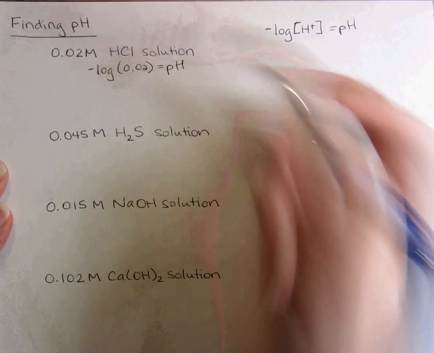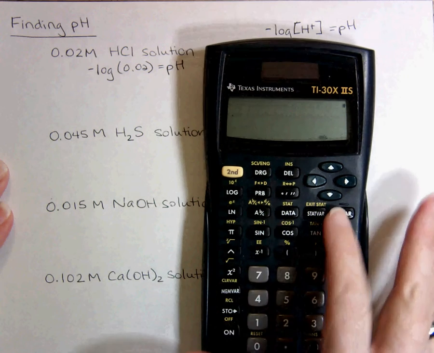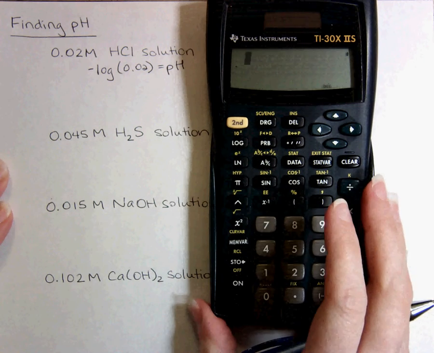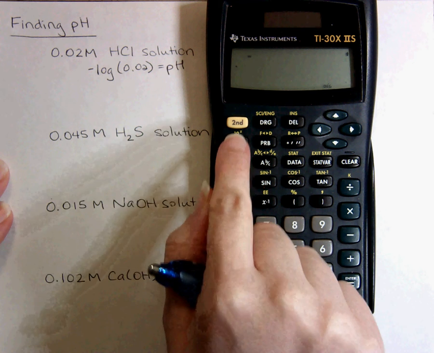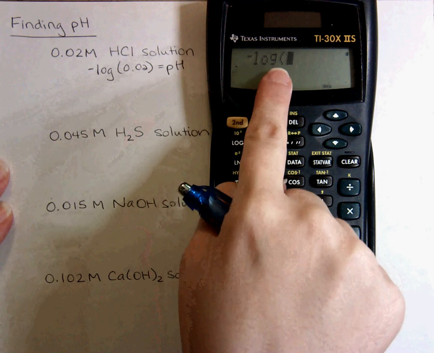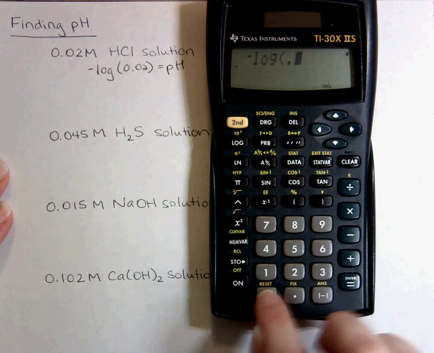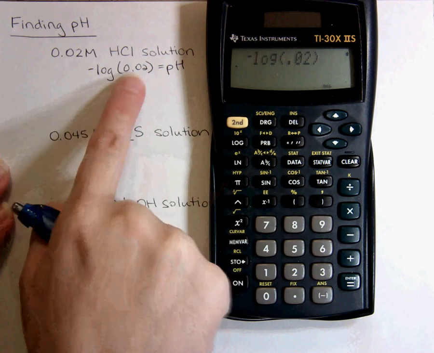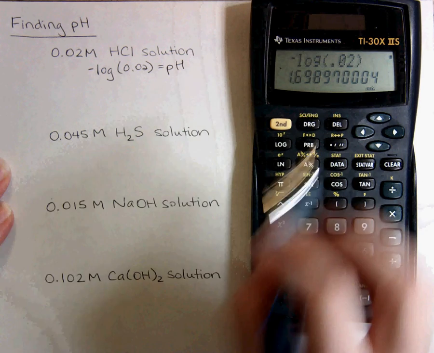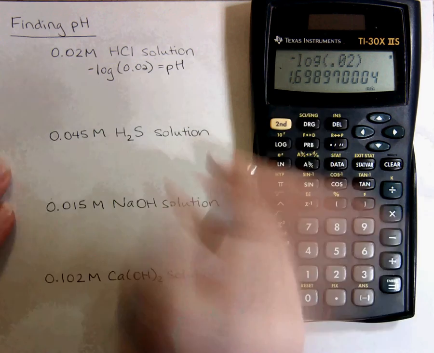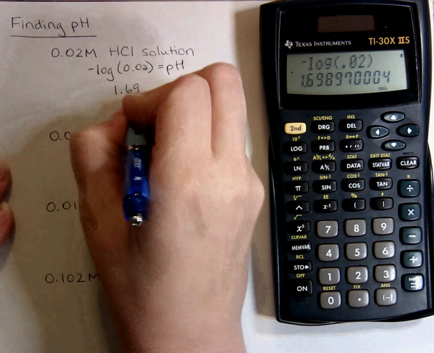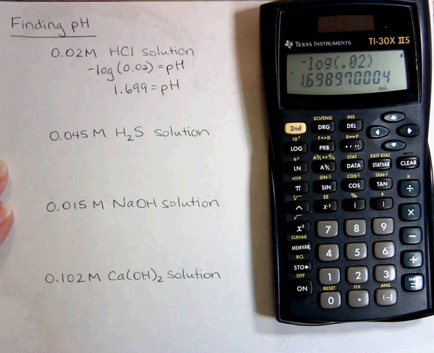So I'm going to take my calculator, and you're going to plug this in exactly as it shows here. Negative log, so the negative is right here. Don't use the minus, use negative. Negative log, logarithm, and it already opens up my parentheses, and I'm going to put in my 0.02 and close my parentheses before I hit my equal sign, and it gives me a pH of 1.699, because I'm going to round that up. So 1.699 is my pH. Alright, that's all you have to do for this one.